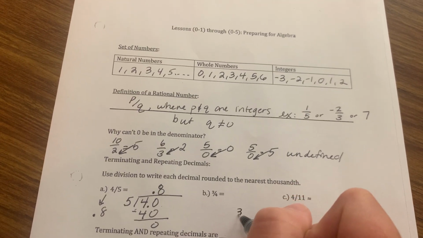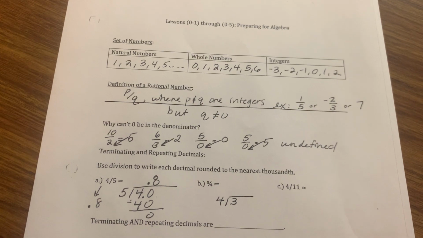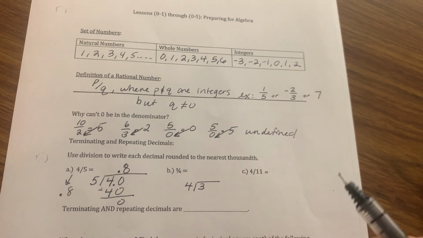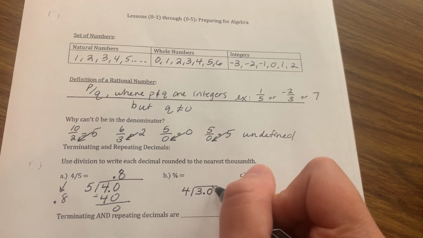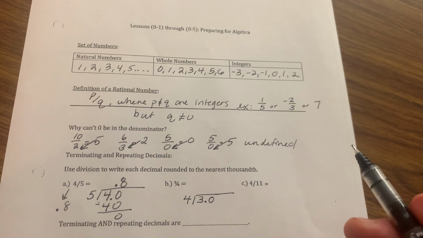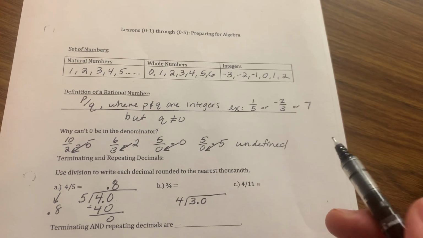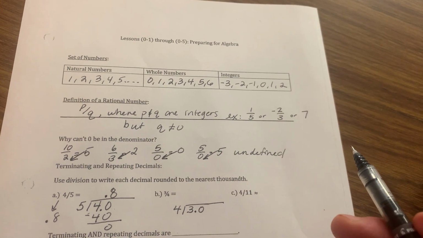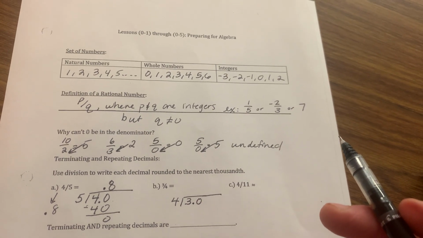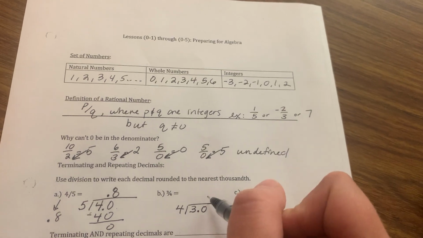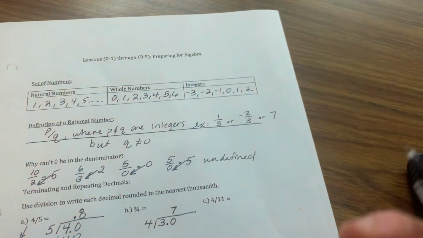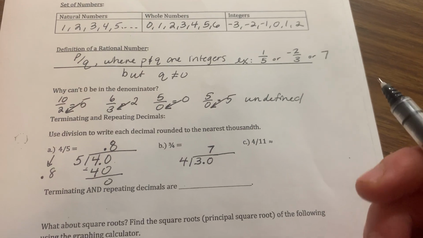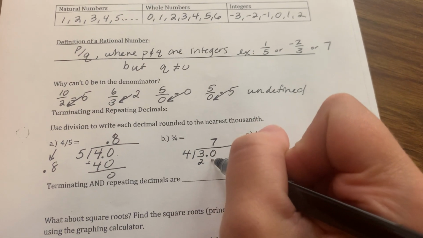3/4. 3 divided by 4. Can 4 go into 3? No. Okay, can 4 go into 30? Yeah, it can go in 6 times, so that's 24. Can it go in 7 times? Yeah, that's 28. Can it go in 8 times? That's 32. It's too big. So let's stick with 7. So you pick the highest number it can go with. So 7 times 4 is 28.